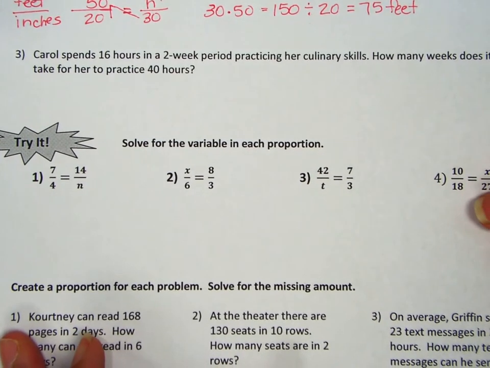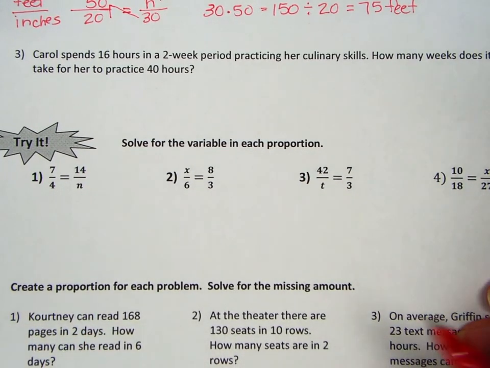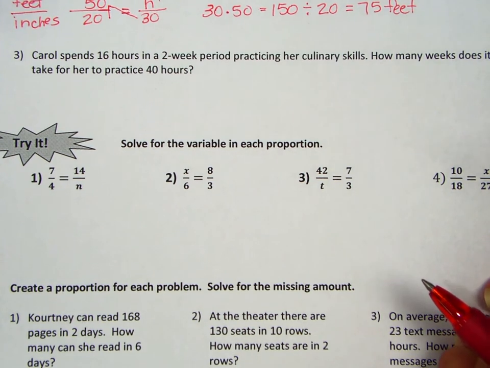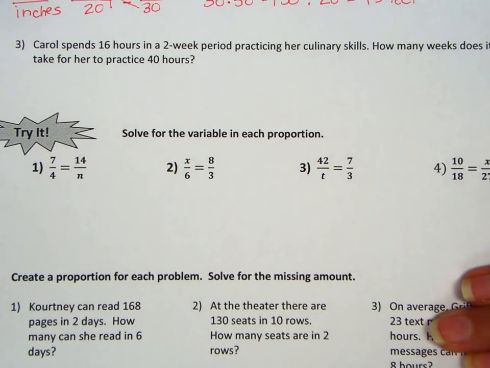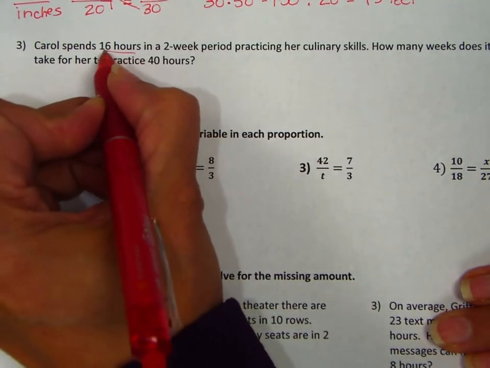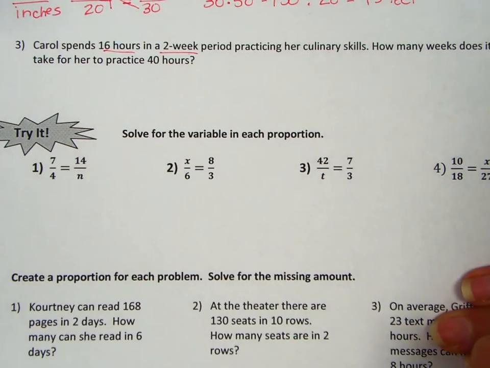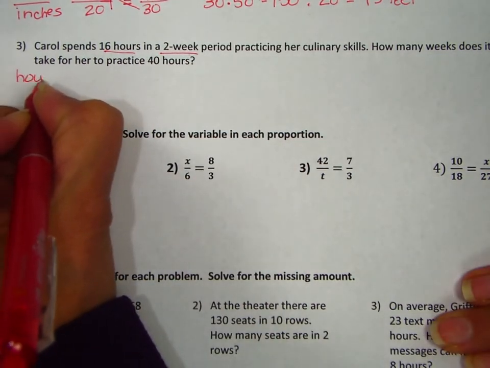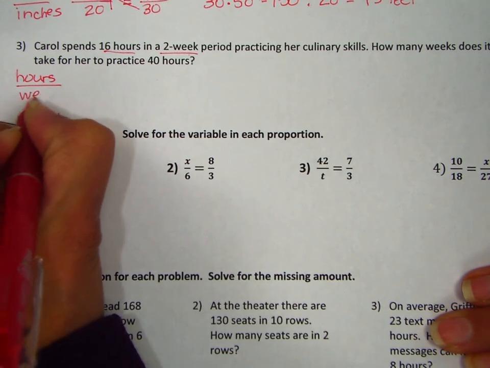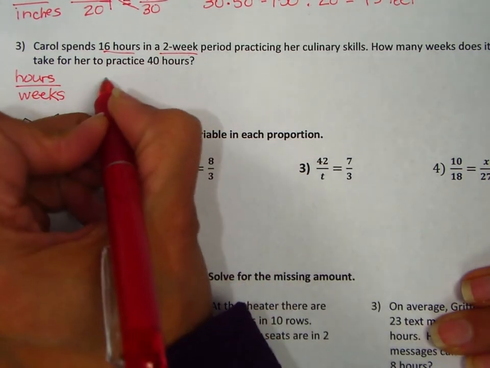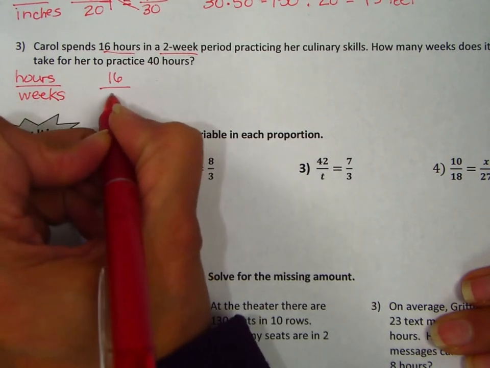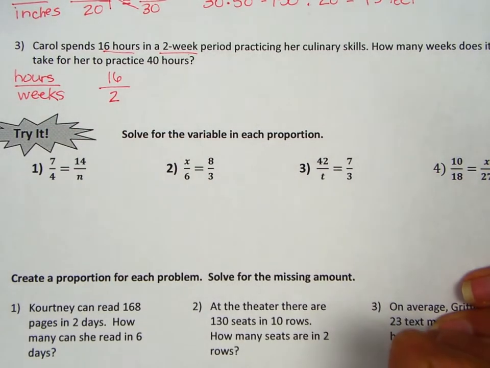Number 3, Carol spends 16 hours in a 2-week period practicing her culinary skills. How many weeks does it take for her to practice 40 hours? Well, let's set up our comparison first. We have hours to weeks. And let's set up the ratio for that comparison. 16 hours to 2 weeks.